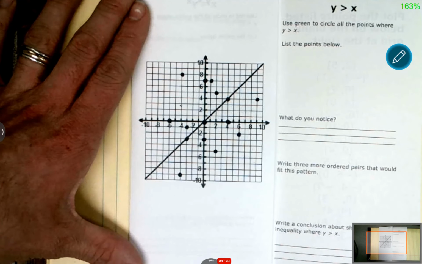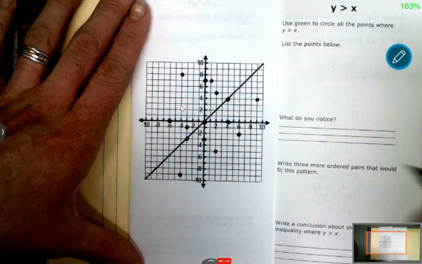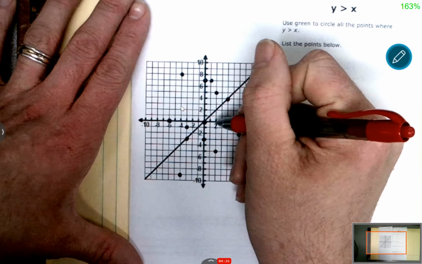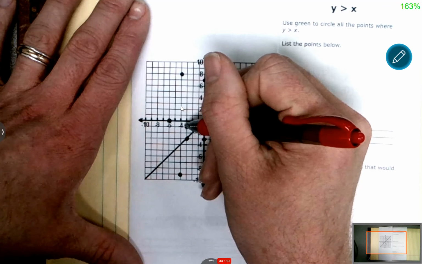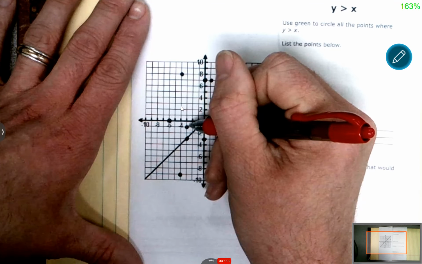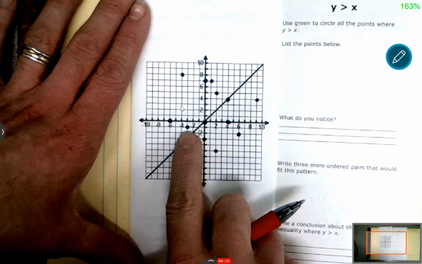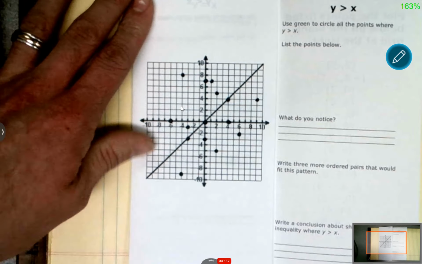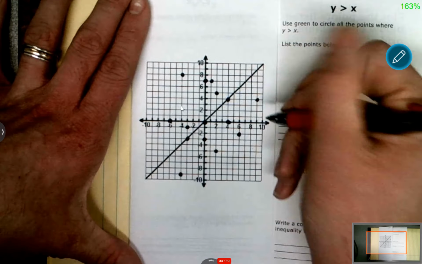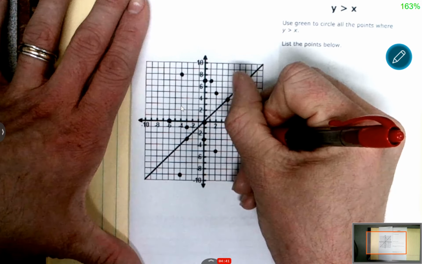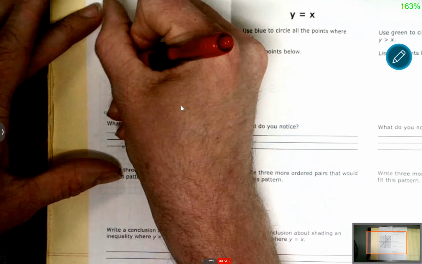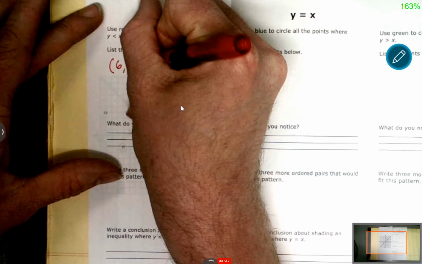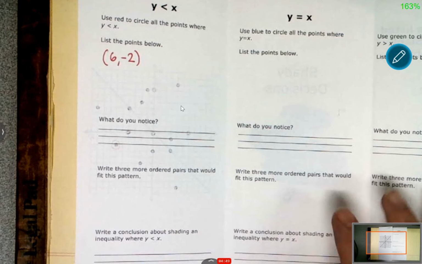I see Lila. -3, -1: is the y value less than the x value here? Or is -3 smaller than -1? Prisha? 6, -2. -2 is less than 6.